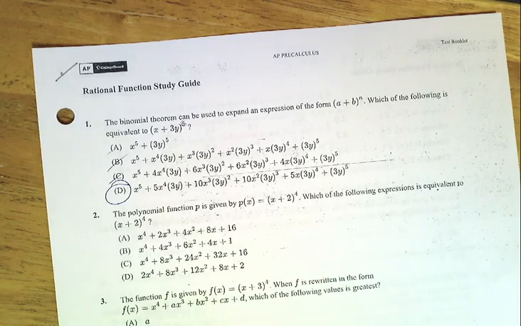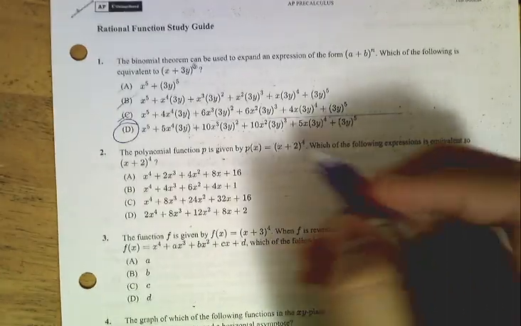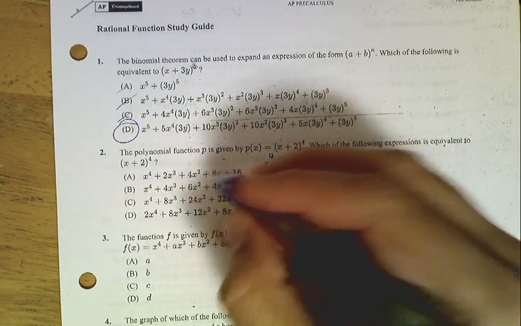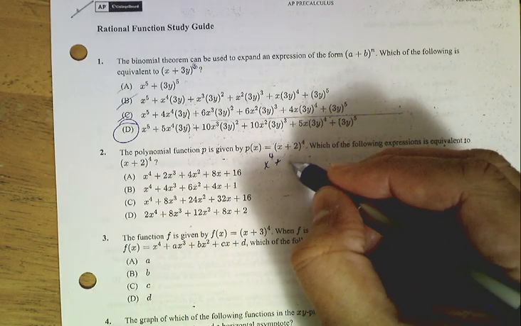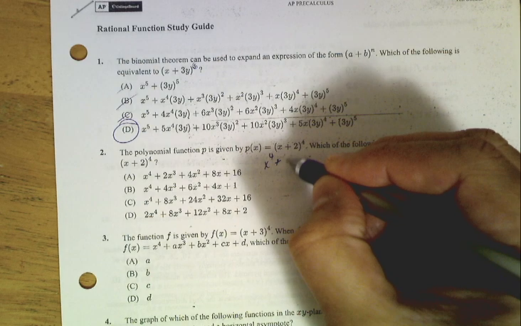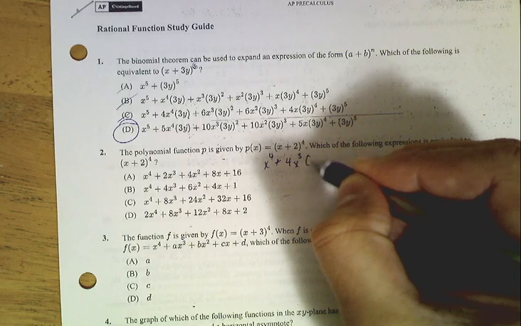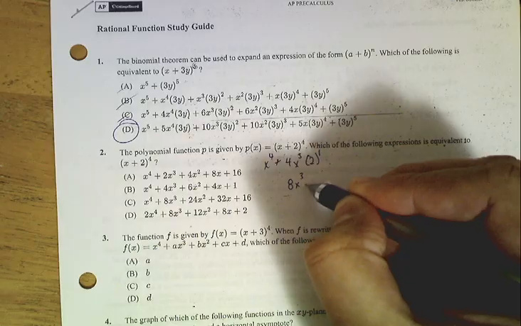Number 2. The polynomial function p is given by p of x equals x plus 2 to the fourth power. Which of the following expressions is equivalent to x plus 2 to the fourth? So they want us to expand this one out. The first term is always going to be x to the fourth, plus, and it's the fourth power, so this is going to be 4x to the third times 2 to the first power. So this will be an 8 once it simplifies all the way down.